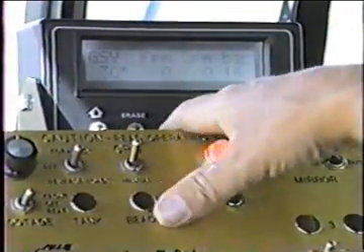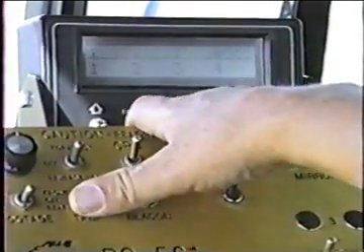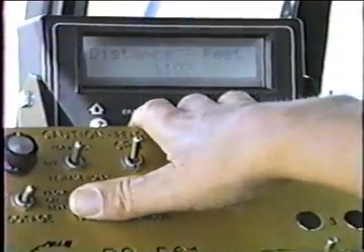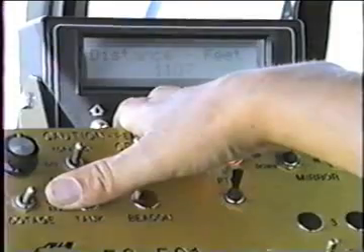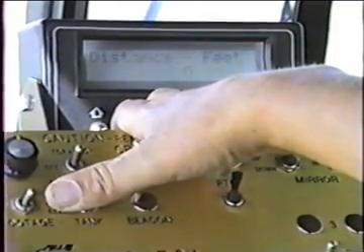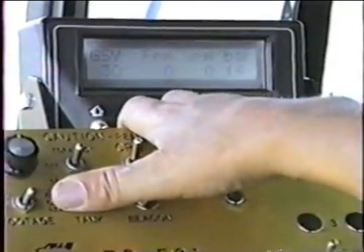If we want to see how far we went, hit the select. Now we've gone 1,107 feet on this particular shot. Starting over, we want to 0. We're ready for the next shot now.